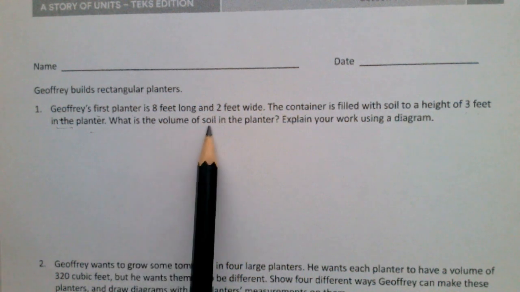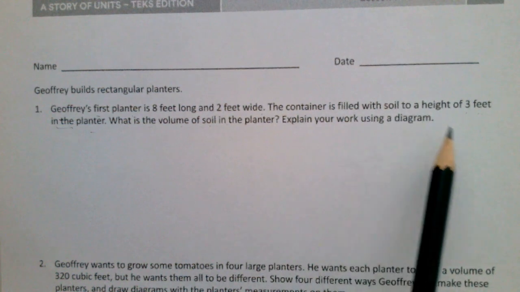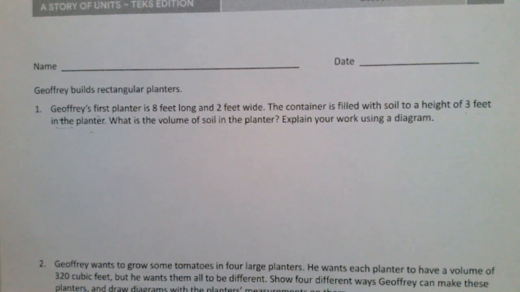What is the volume of soil in the planter? Explain your work using a diagram. So in this problem, we're given different information about Gregory. Let's go through and highlight the different information we are given about Gregory now.